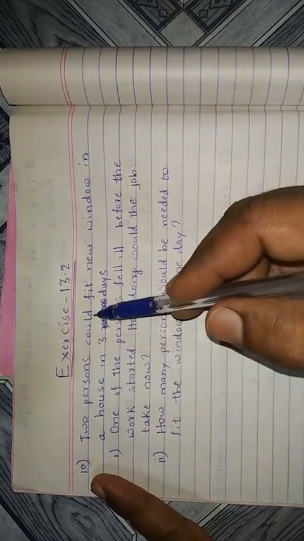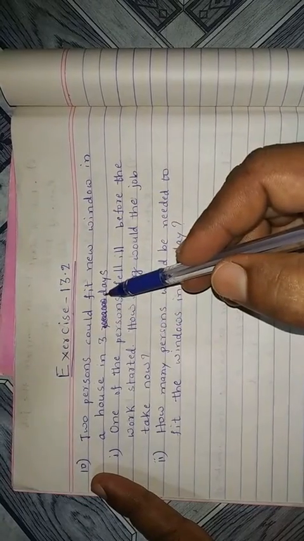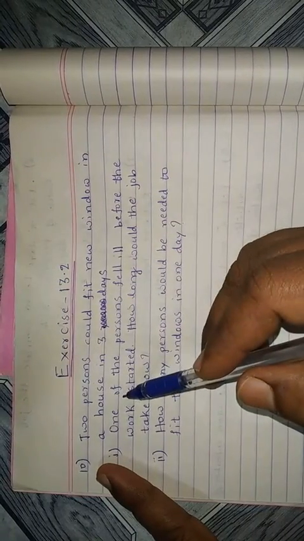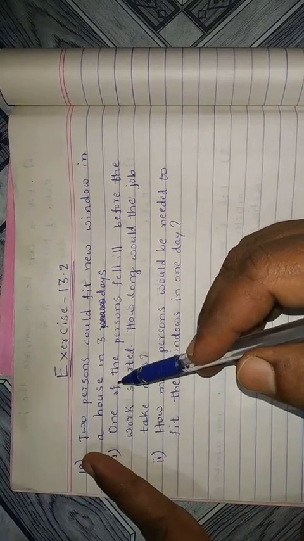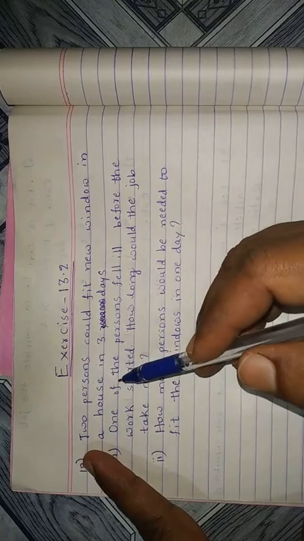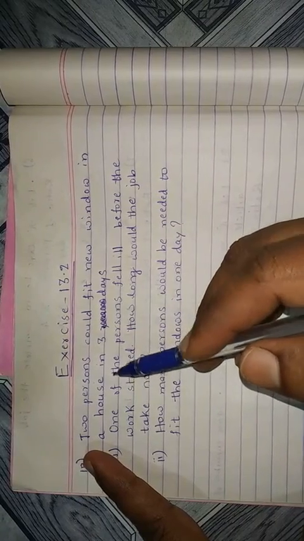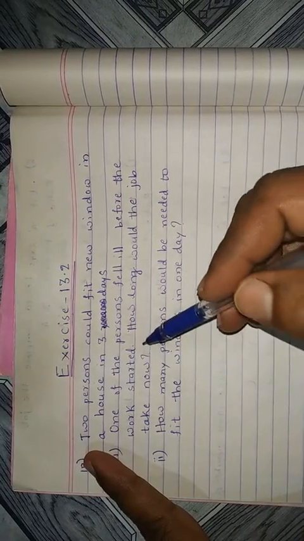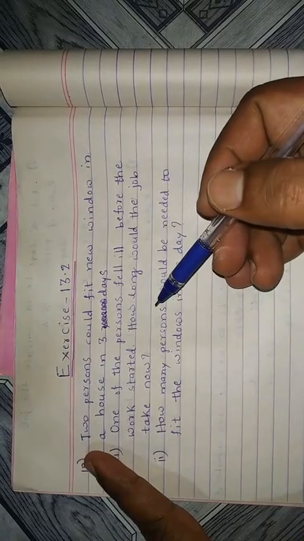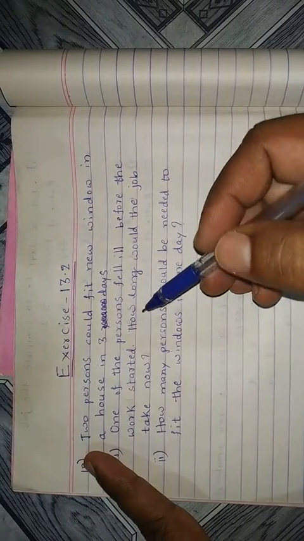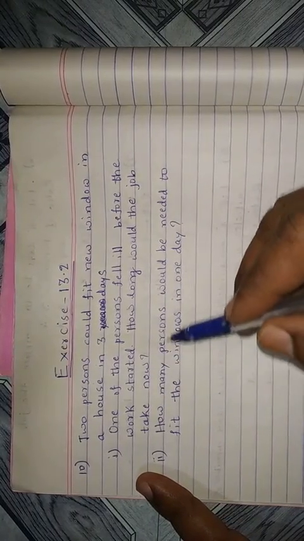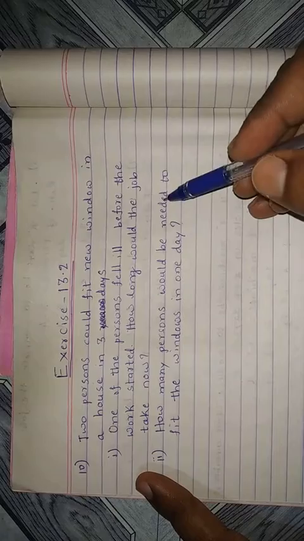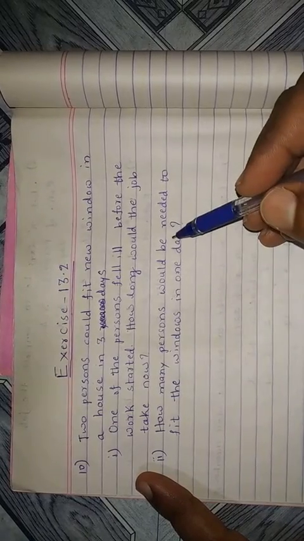See students, here two persons finish that work in 3 days. After that one person fell ill, so how many persons are left here? Only one. So it means one person finishes the work in how many days? They are asking that question here. And what is the second question? How many persons would be needed to fit the window in one day?